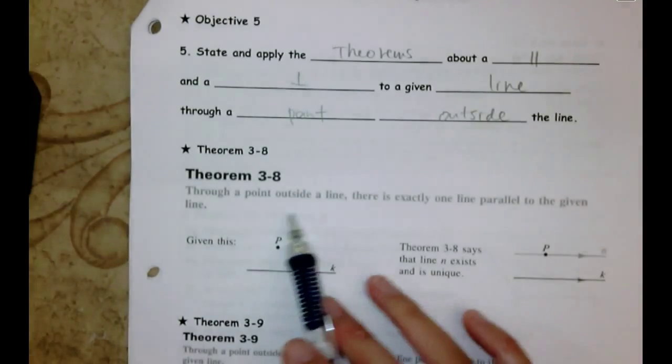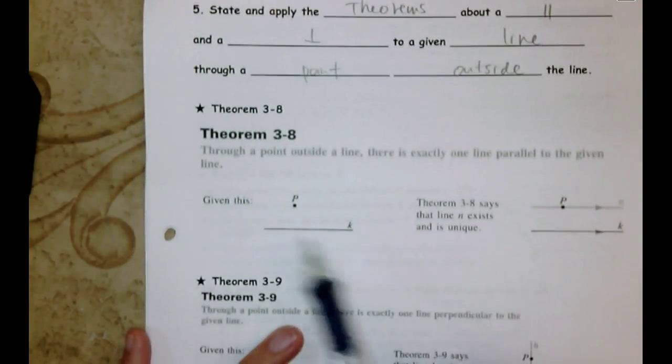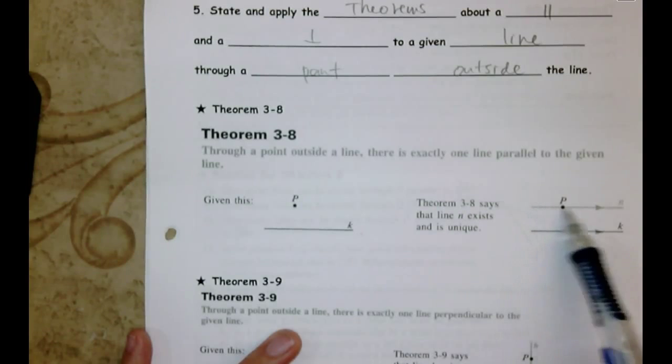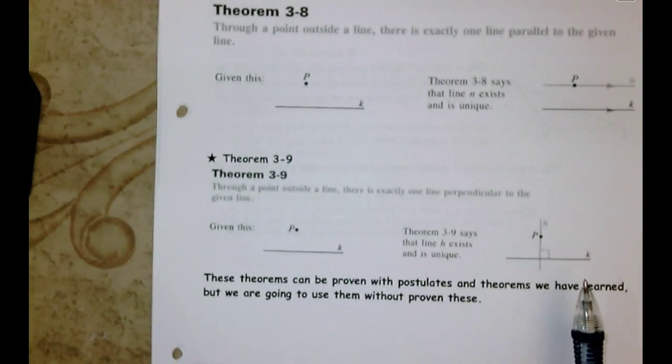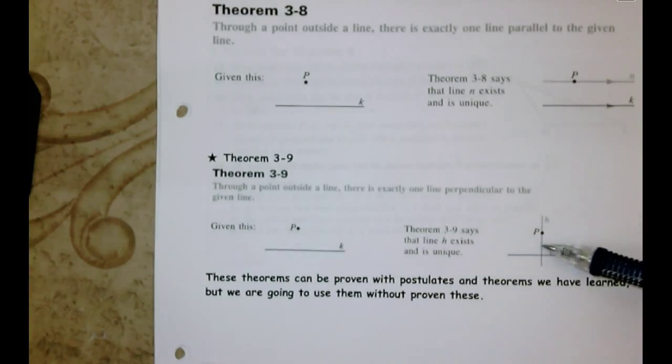So through a point outside a line, there is exactly one line parallel to the given line. So here's a line, and there's a point outside of the line. Then the line that is parallel to this line, there is only one. Okay, so that's theorem 3.8. Theorem 3.9 is here's a line and a point outside the line. Through this point, there is only one line that is perpendicular to this line.